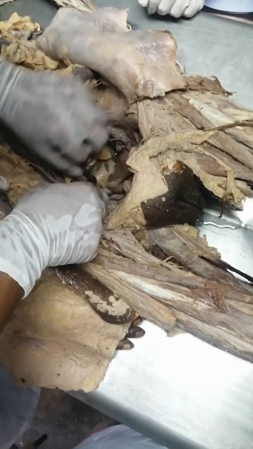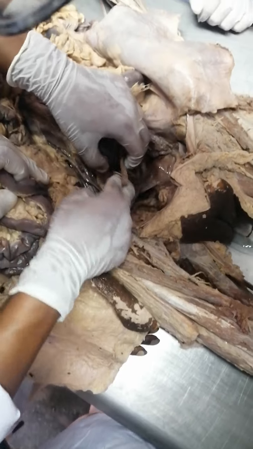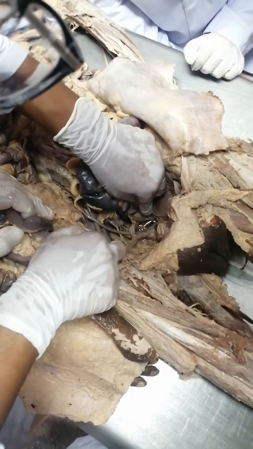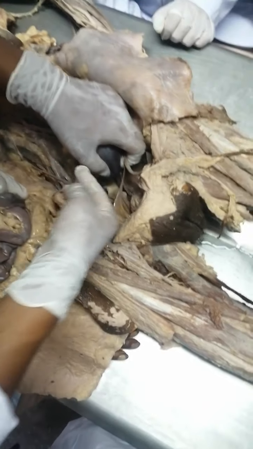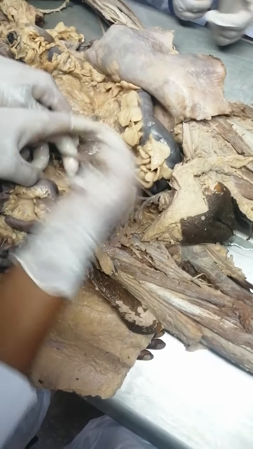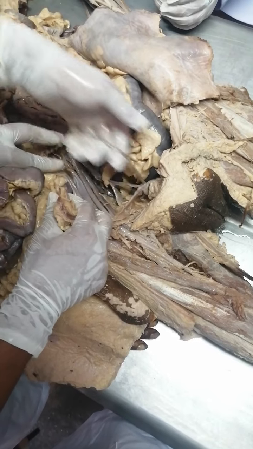Okay, I can show you. I think one or two. This is femur. This is ureter. Okay, look at this. This is ureter. Yeah.